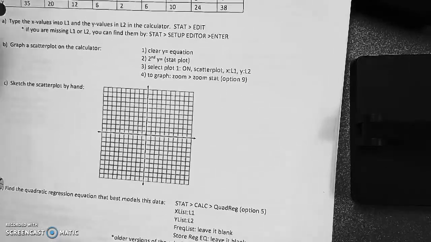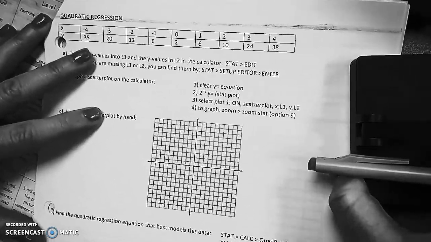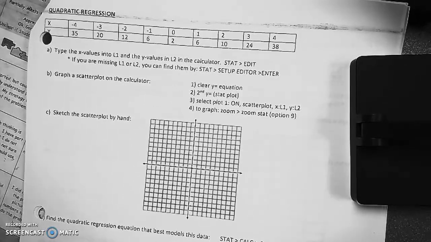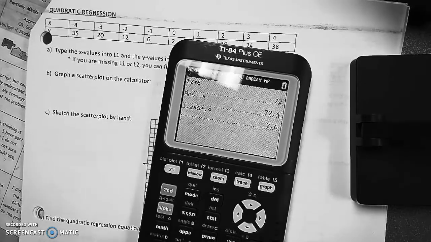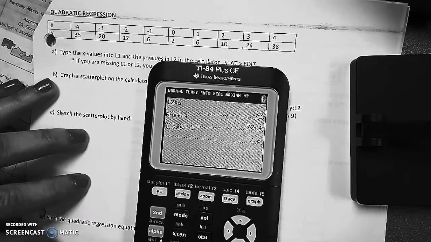Okay, let's turn the page. So this time we're going to be looking at a different set of data. It doesn't give us context for this data. That's fine. So let's input it.